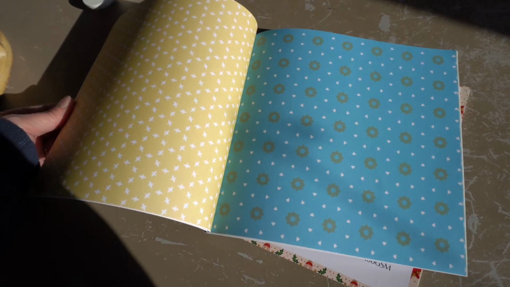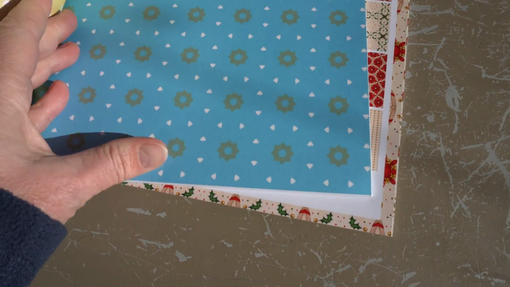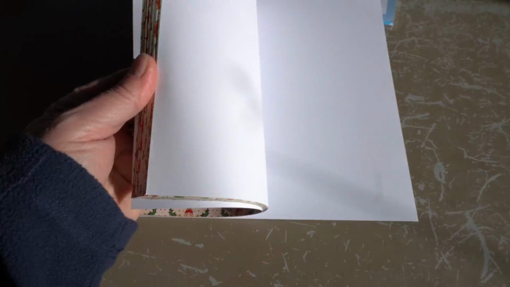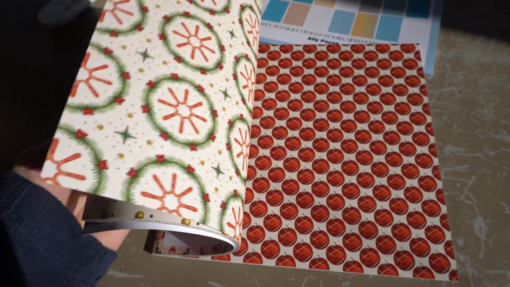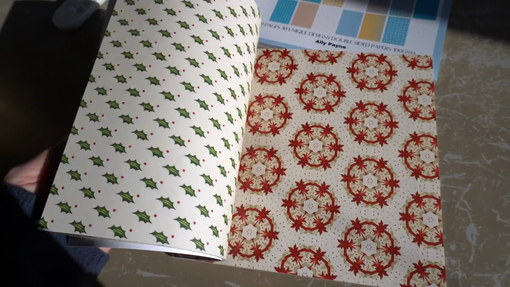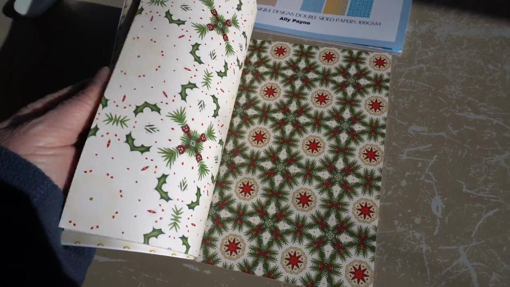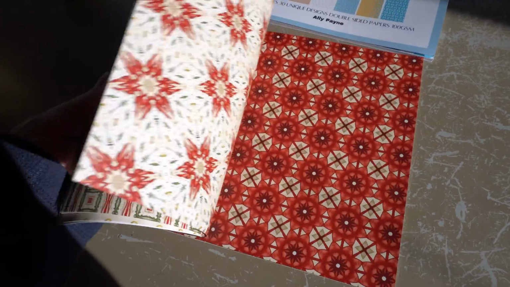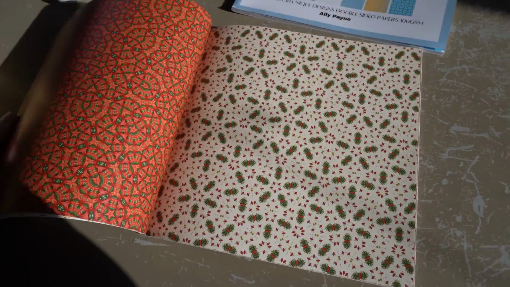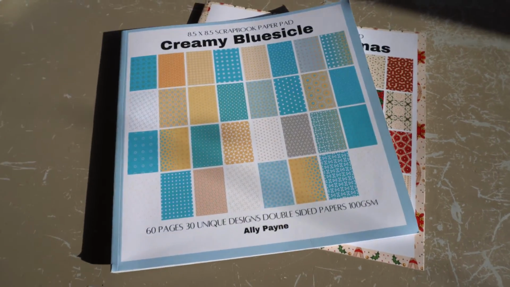So that'll give you an idea as to the papers. I really quite like these. They turned out really quite well. And then for the Vintage Christmas, same thing. These papers also printed out on premium paper. And I love that they've got a little bit of a shine to them. I've used them in my scrapbook pages and I haven't had any problems with glue or anything like that. And I really like the vibrancy of the colours that come out with a print like this. So there you go, there's an example of what they look like as an end product.